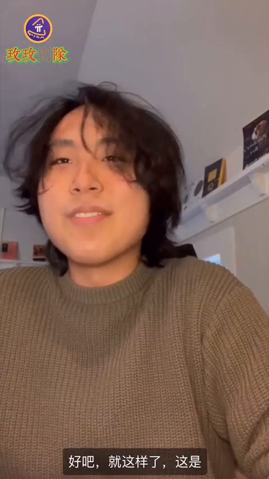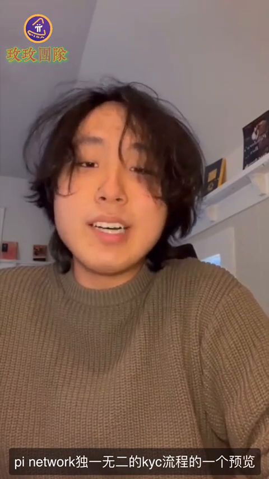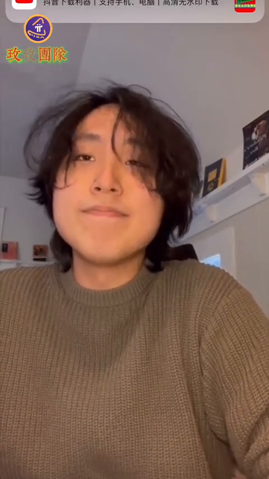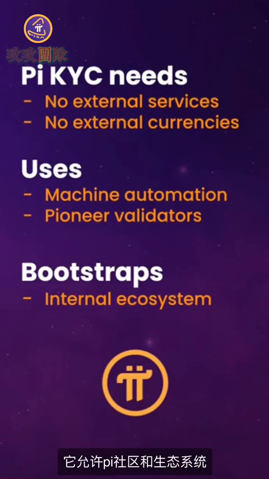Well, that's it for now. This has been a preview of Pinetwork's unique KYC process. It allows the Pi community and ecosystem to bootstrap and scale itself without the need of any external services or fiat currency outside of Pi.